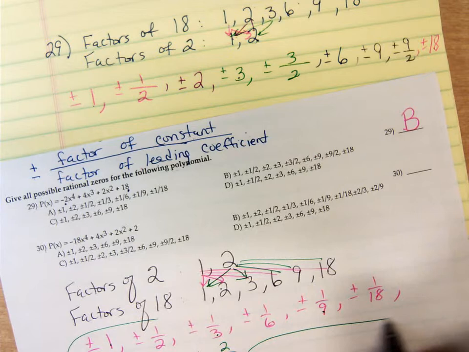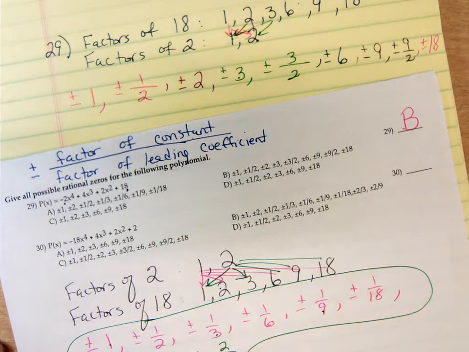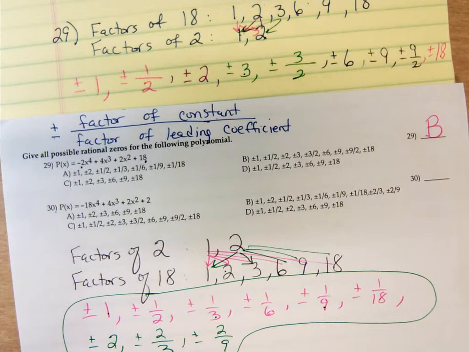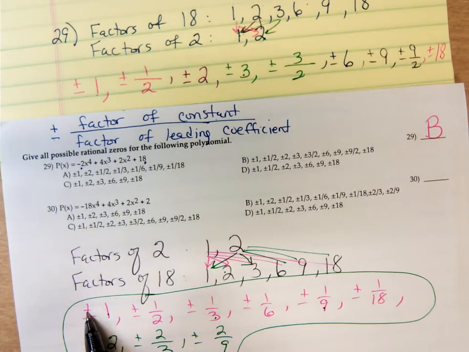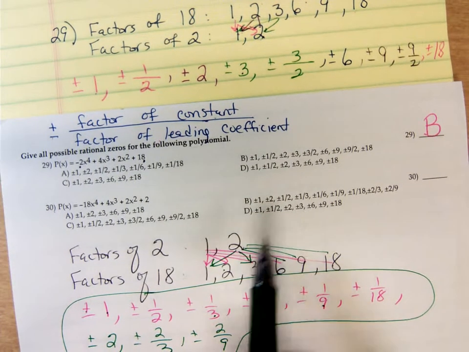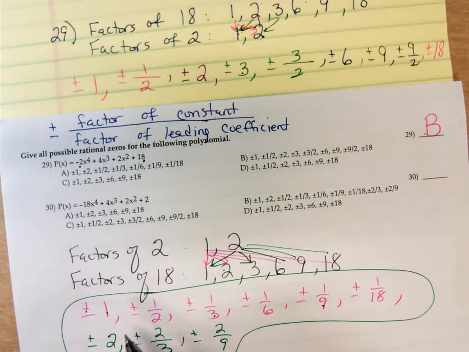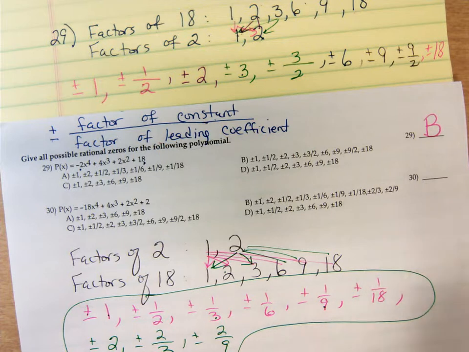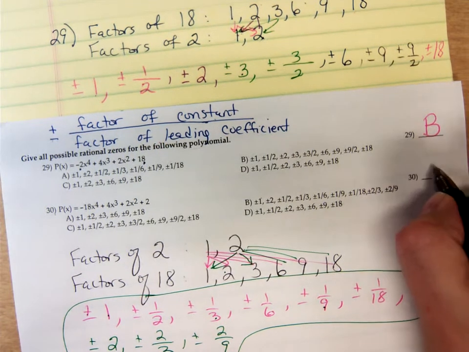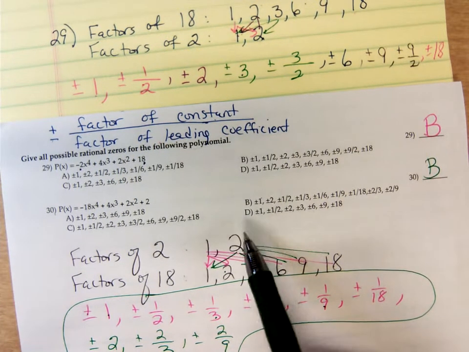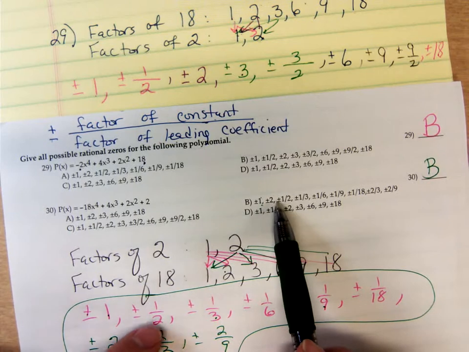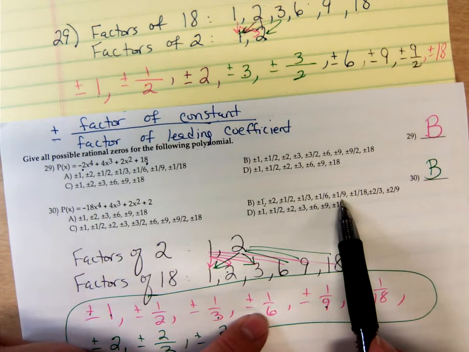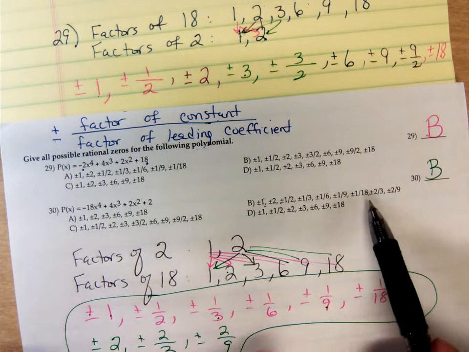Look closely at these. Let's see. Is this one a B also? It's not listed in the same order I have it in, but I'm thinking it's B, isn't it? So the order doesn't have to be the same. 1, 2, 1/2, 1/3, 1/6, 1/9, 1 over 18, 2/3, 2/9. Yeah.